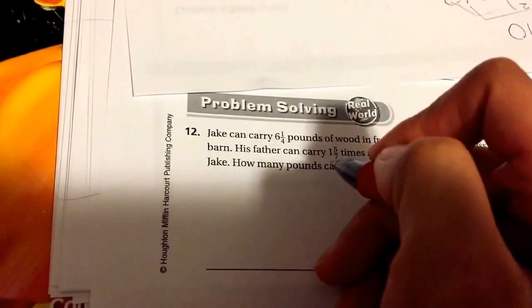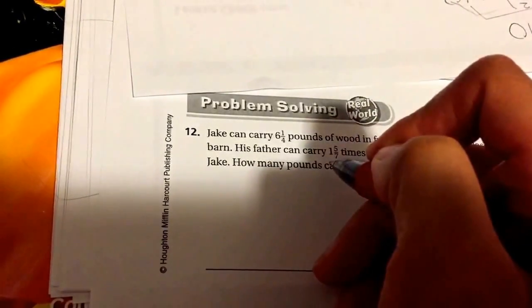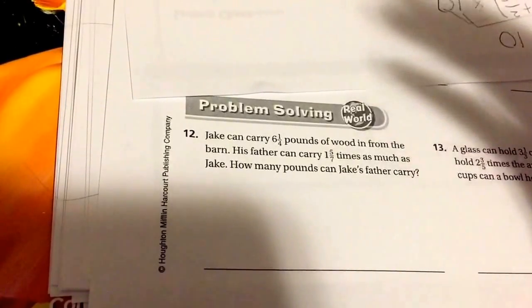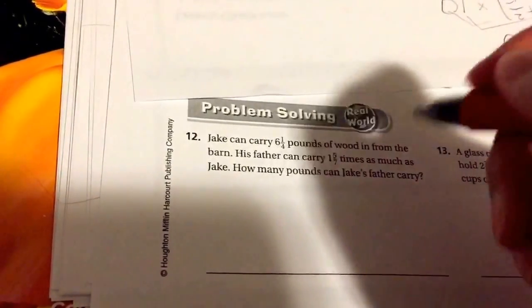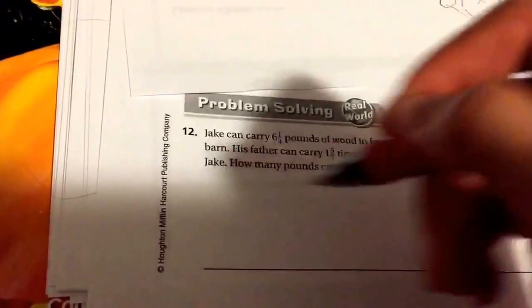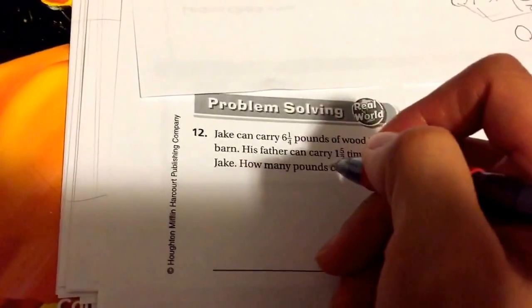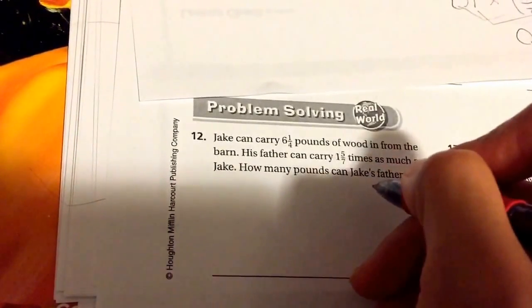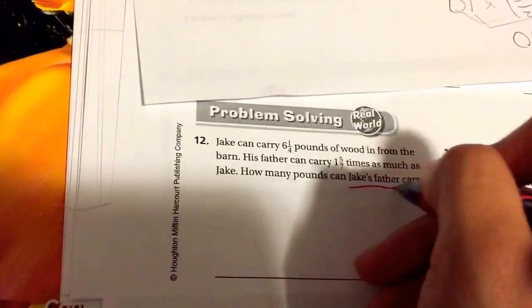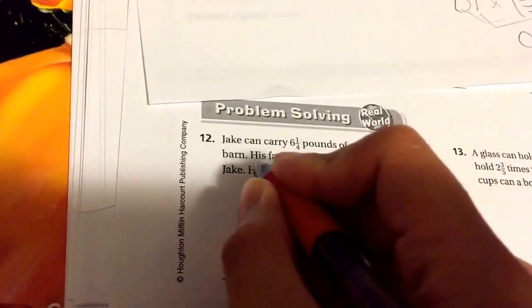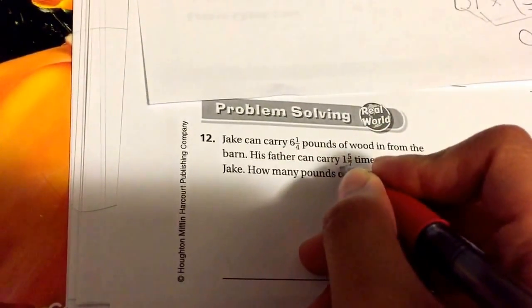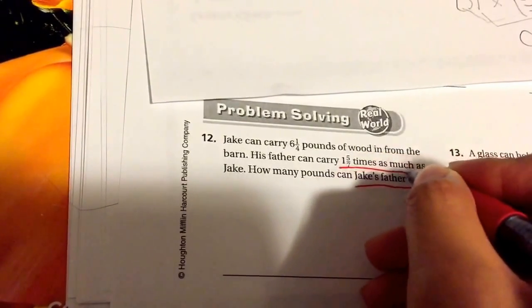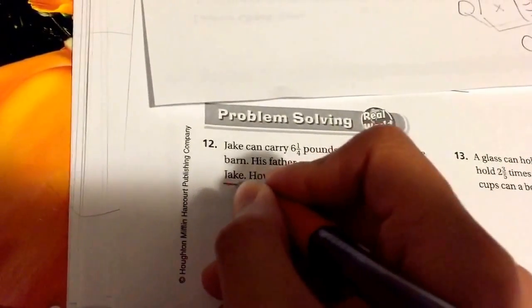So all we have to do is change this English write-up of it into a mathematical equation. How many pounds can Jake's father carry? It says right here, his father can carry 1 5/7 times as much as Jake.